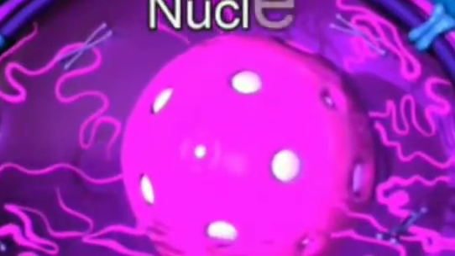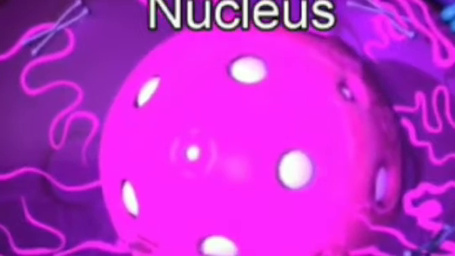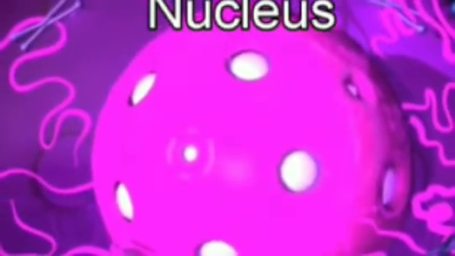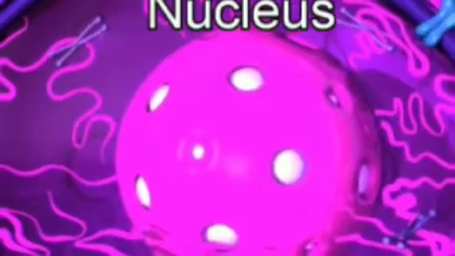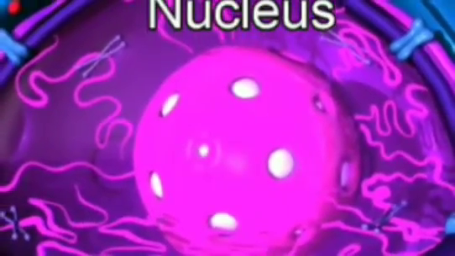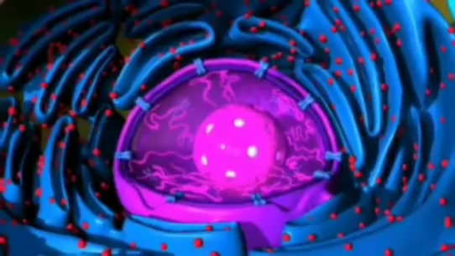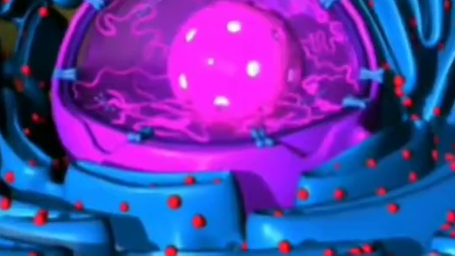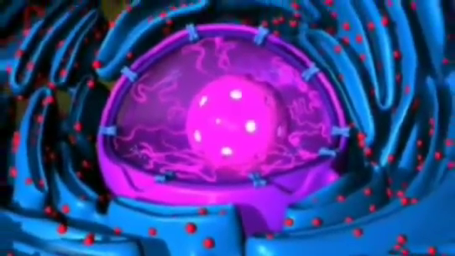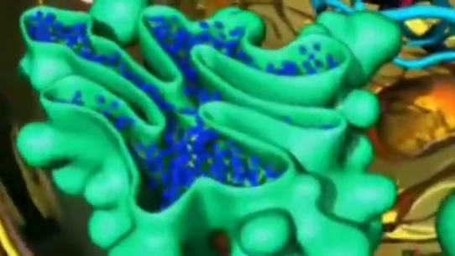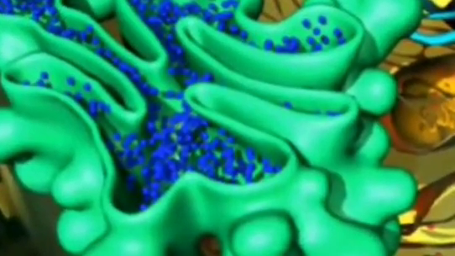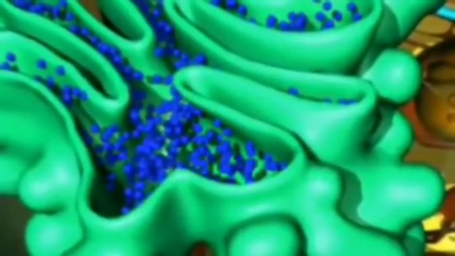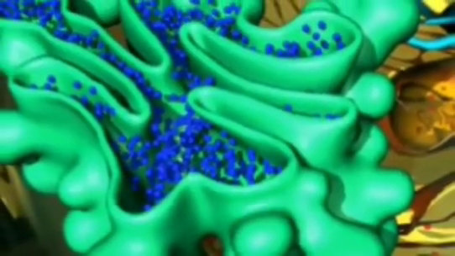Plant cells also have a nucleus, which holds the genetic material and produces ribosomes. Ribosomes produce protein. The endoplasmic reticulum looks like a network of flattened sacs and transports substances such as protein, and the Golgi apparatus receives and modifies the proteins as per need.